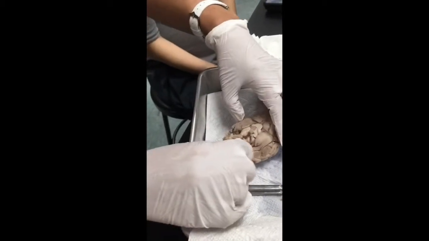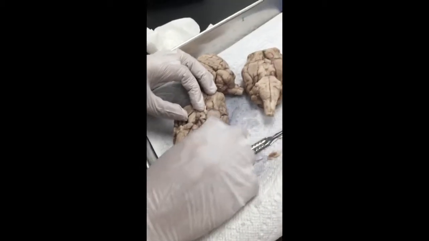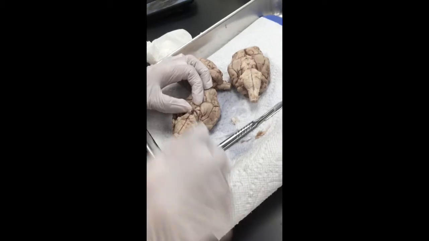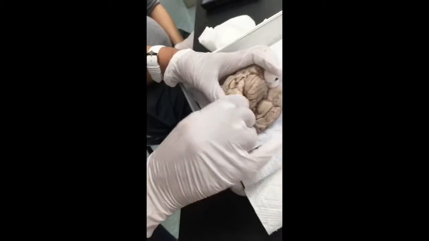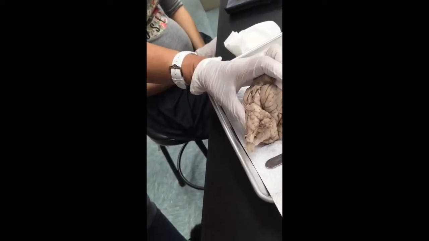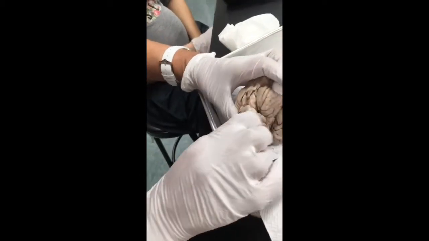Now we go to the top of here. We have a very strong pons. On the top of the pons, there is the abducens nerve. Over here, that's the trochlear. This one, the trochlear. This guy is the facial nerve.